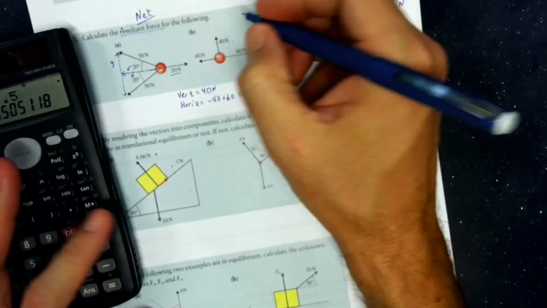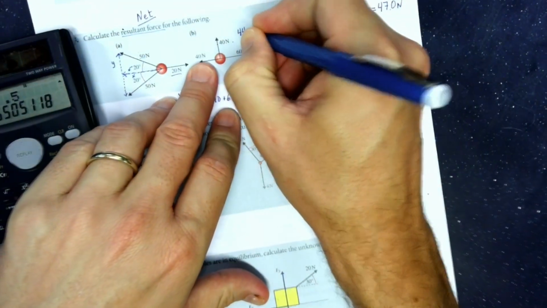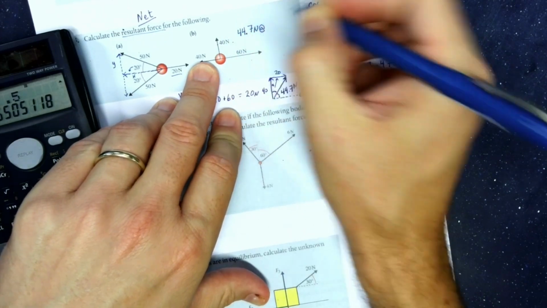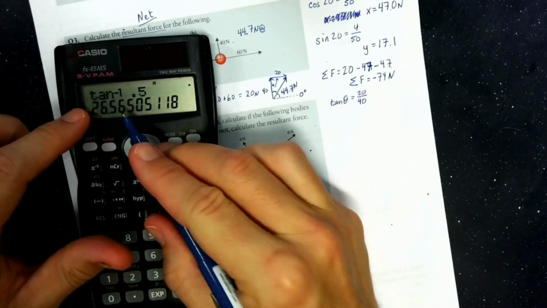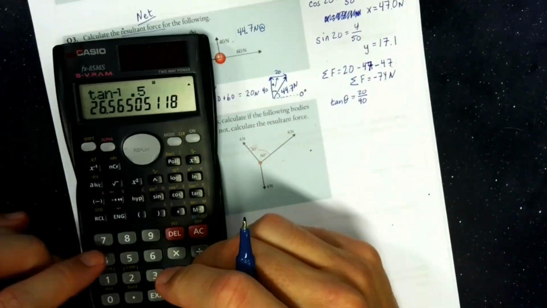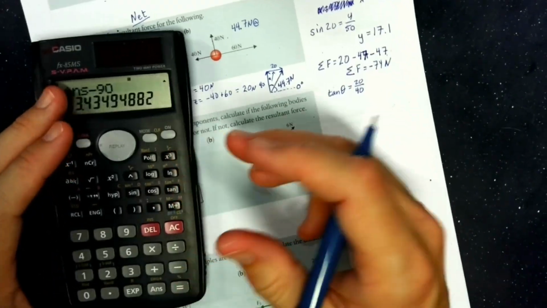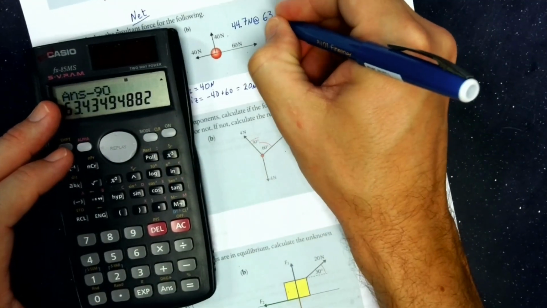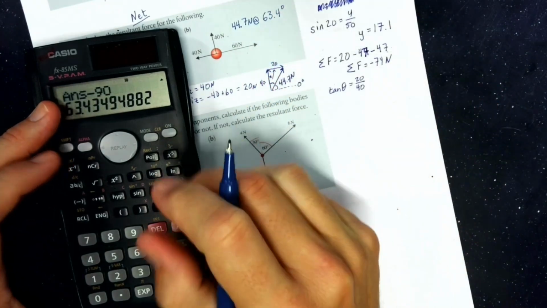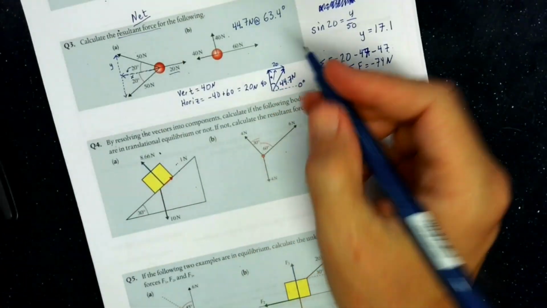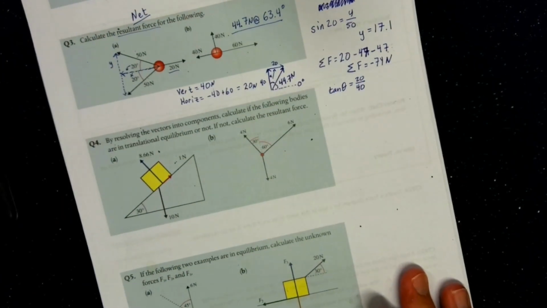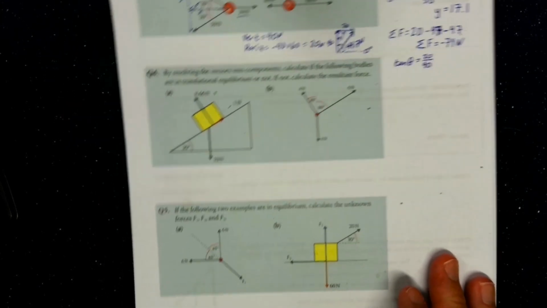So my final answer here is going to be 44.7 newtons at, now remember that angle is this one up here, so I'm going to subtract that from 90, and I'm going to get 63.4 degrees. All right, so there we go. We've managed to answer the 4th question. All right, whew. Okay, let's move on to the next one.